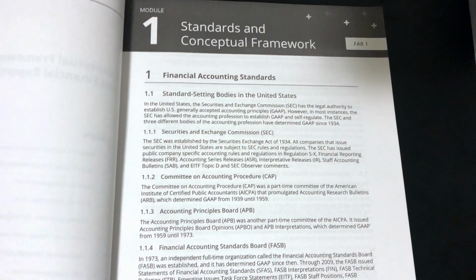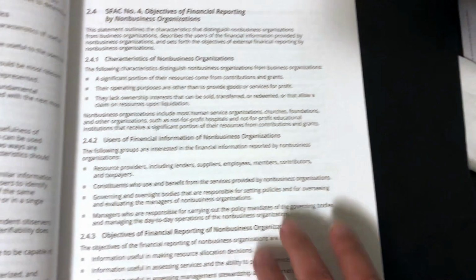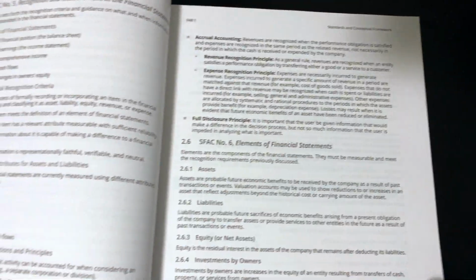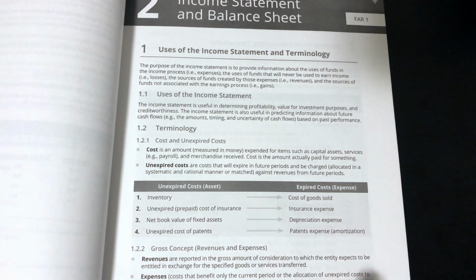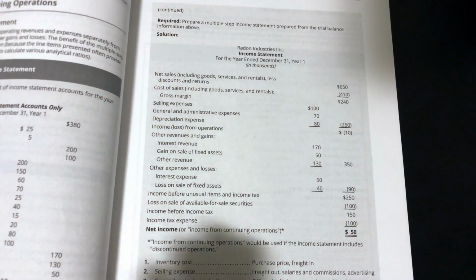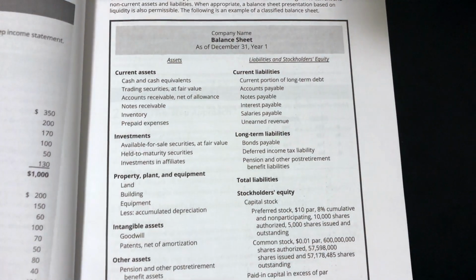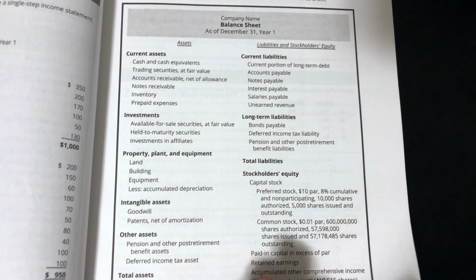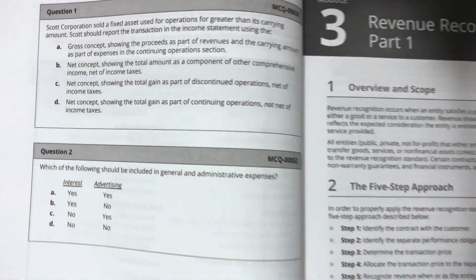Okay, and this is FAR 1, Chapter 1, Module 1. I believe for FAR there's 10 chapters. I guess Module 1 was very short. There's an income statement, balance sheet, and here are some MCQs you can practice.